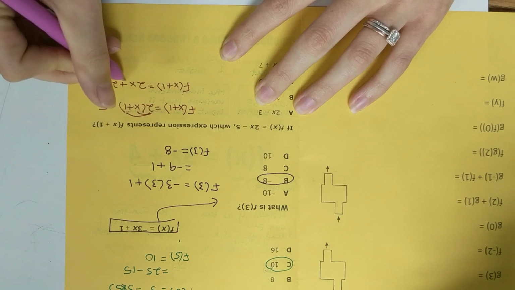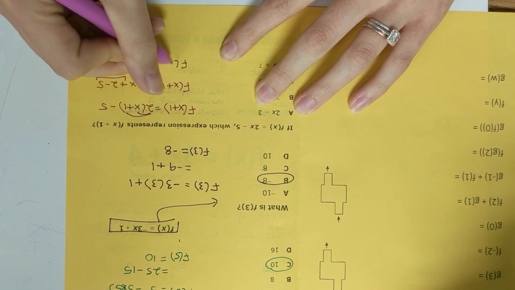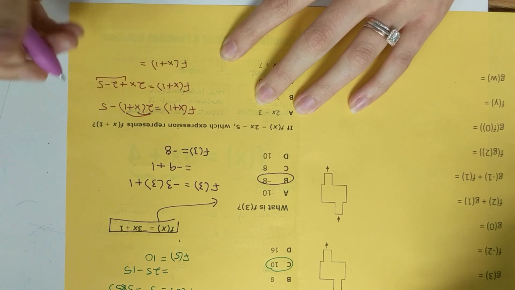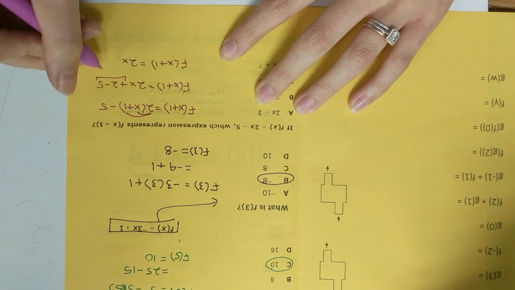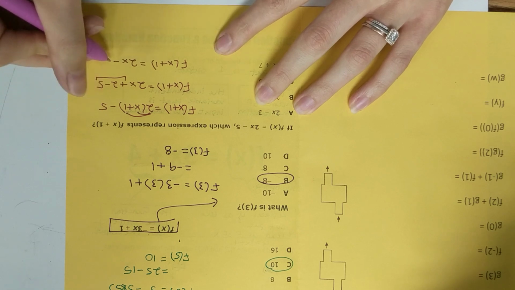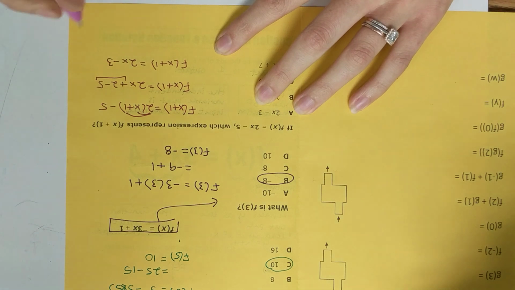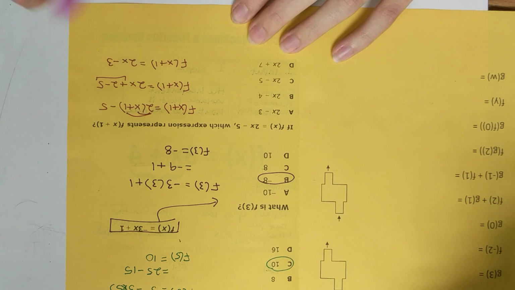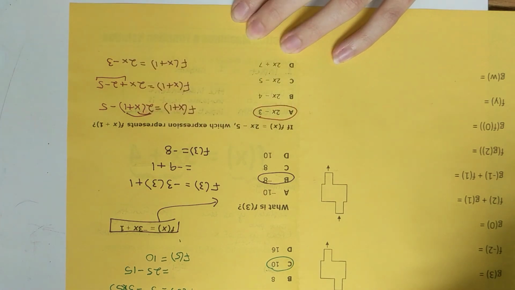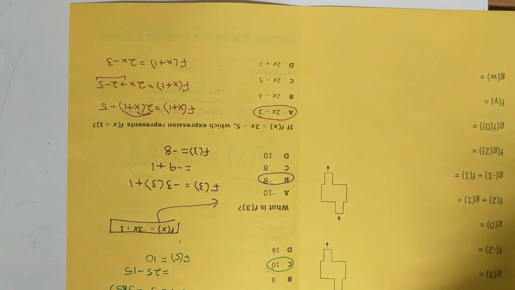And then combine my like terms here. And 2 minus 5 is negative 3. So when I input x plus 1, my output is 2x minus 3. That's A.